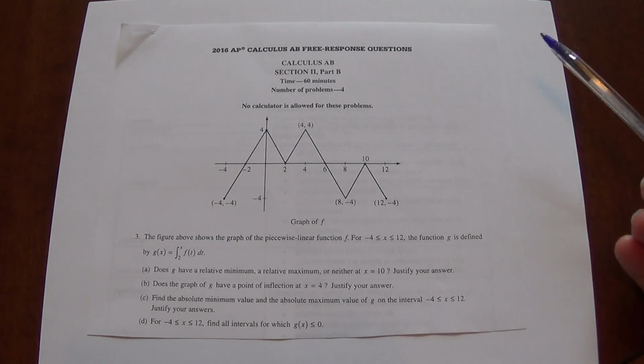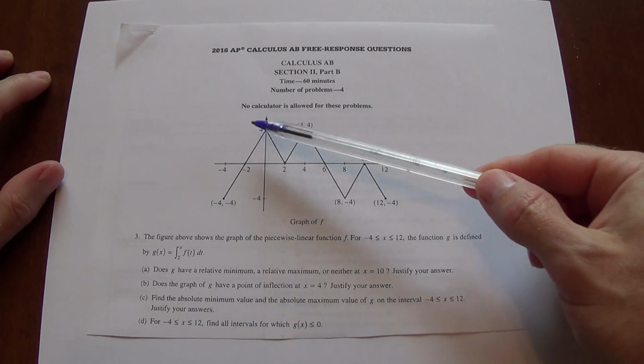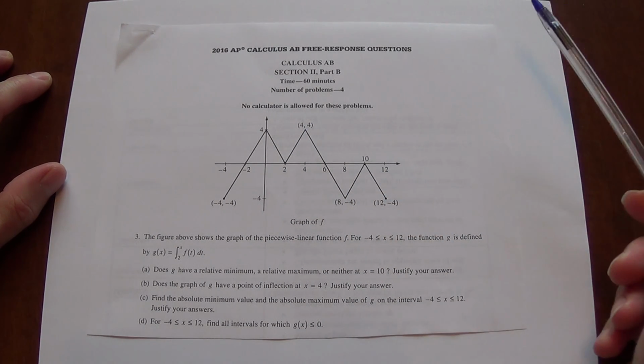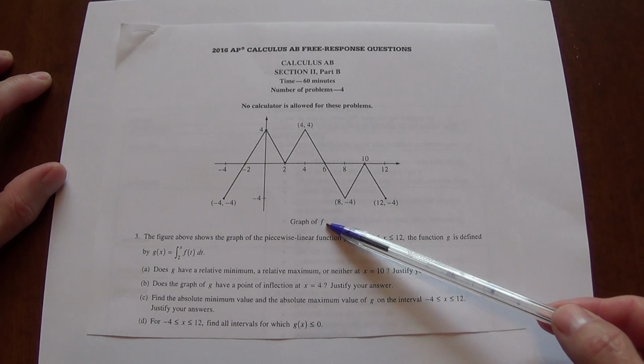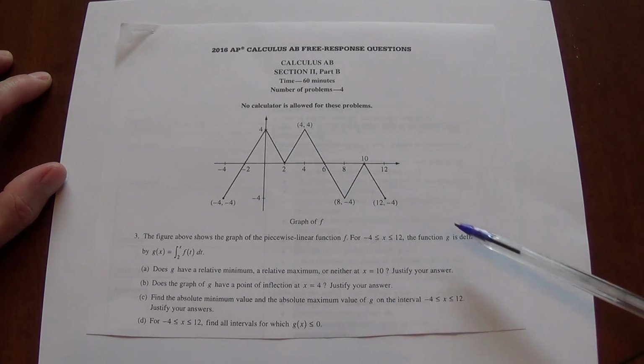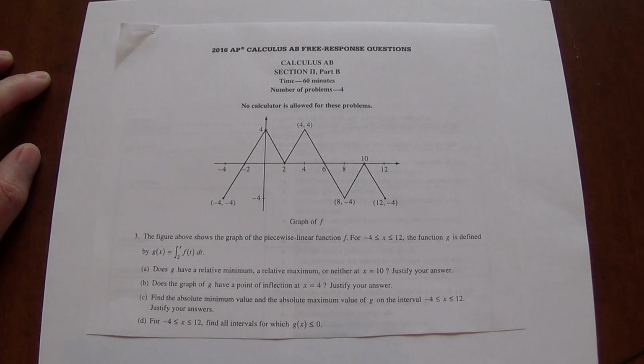We have this graph. It's a piecewise linear function, so it consists of line segments, I should say, and function g. So please note, this is function f, what you see here. Function g is defined as g of x is equal to the integral from 2 to x of f of t dt. So we have an integral function, and all the questions that are going to follow are going to ask you about function g. So please be very careful.